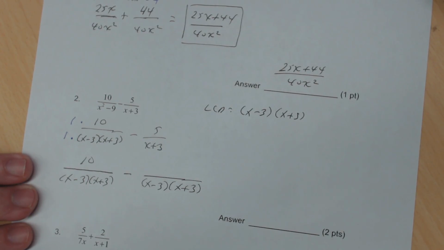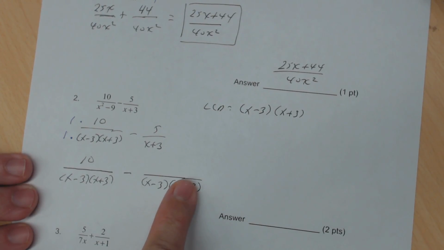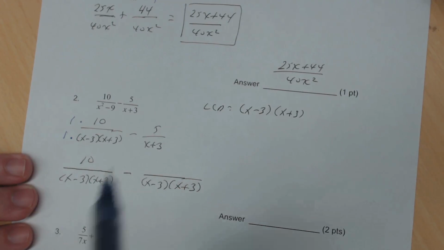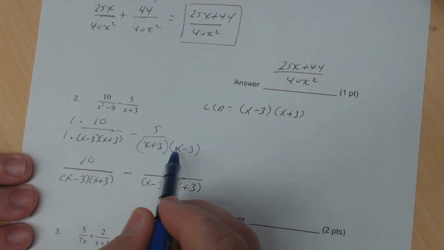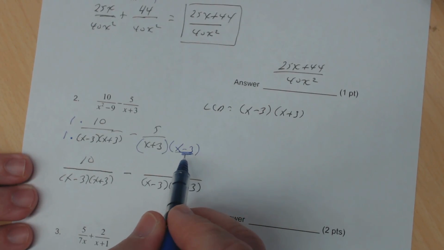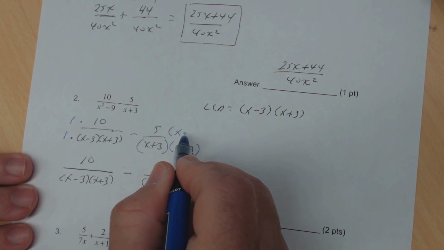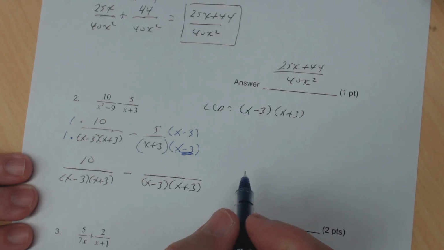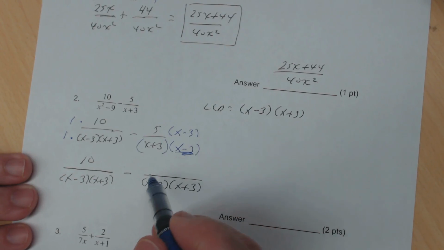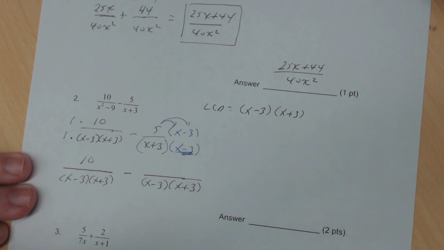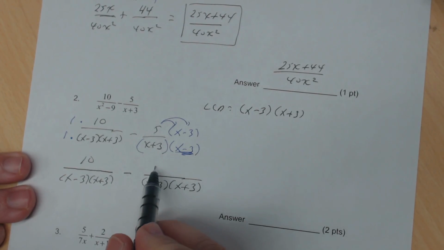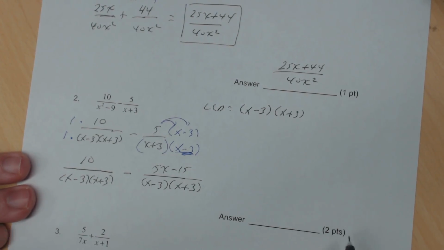All right, over here, I have an x plus 3. I am missing the x minus 3, so I need to multiply x plus 3 by x minus 3. Now, what I do to the denominator, I have to do to the numerator. Notice I'm putting these in parentheses. All right, so I'm going to get, and then I'm going to go ahead and distribute this. So that's going to be 5x minus 15.